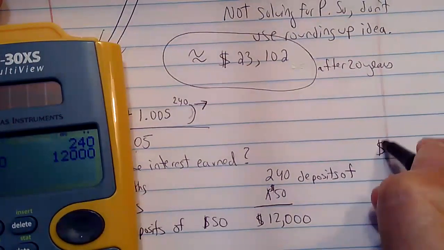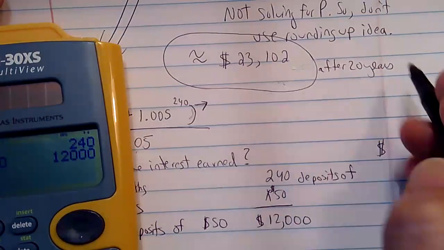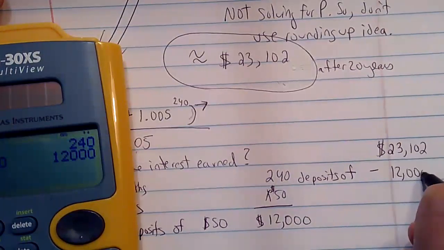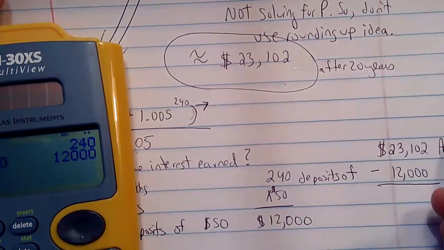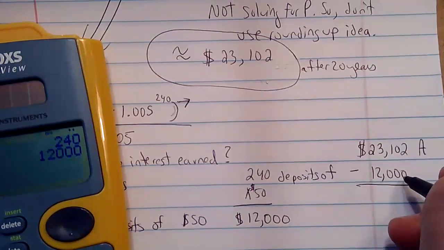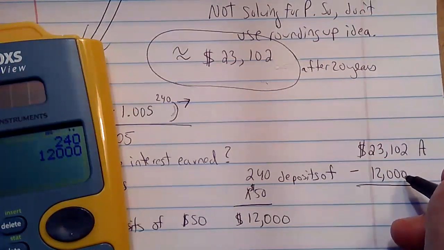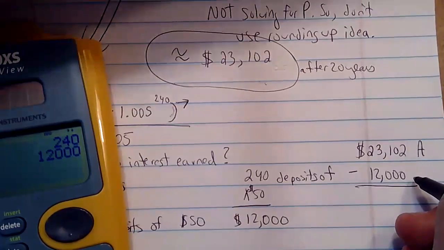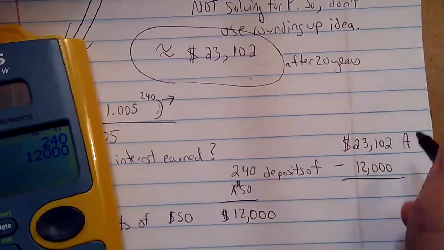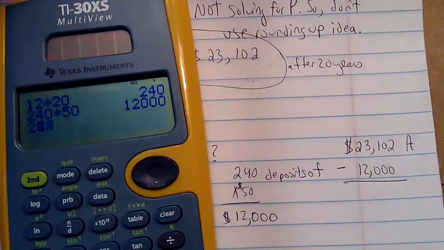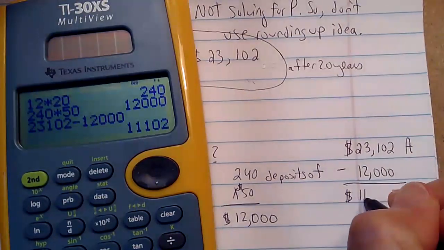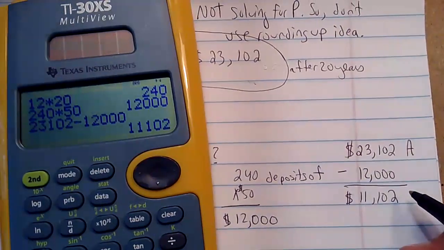And now to find out how much interest then, how much interest are you making? So then you know now that after 20 years you have 23,102. So you want to subtract 23,102 minus the 12,000. So you have your A, and you're subtracting the amount of all your deposits. So if you put away $50 every month in a year for 20 years, you're putting away 12,000. So then you just have to subtract. 23,102 minus 12,000 is 11,102.